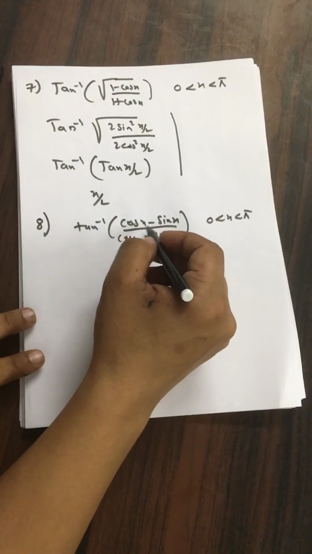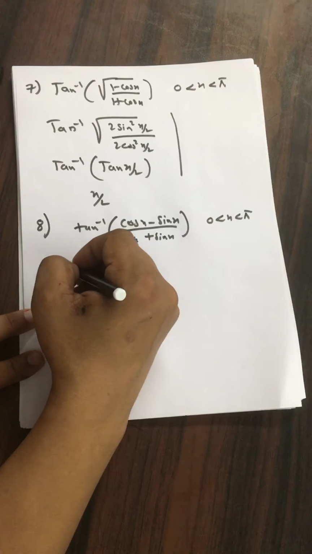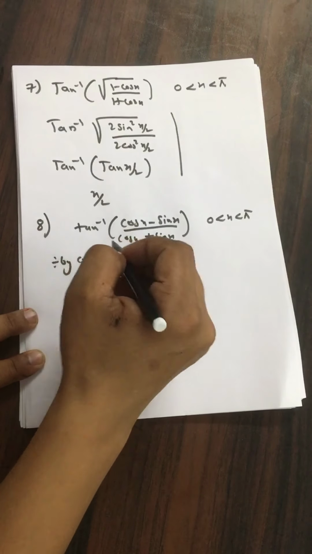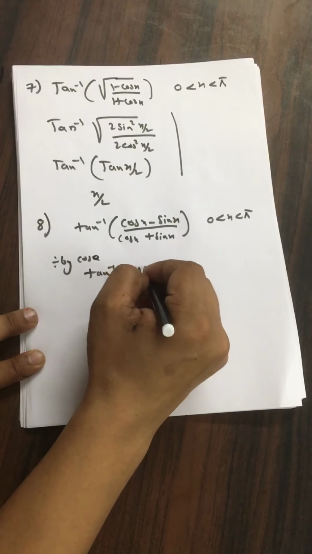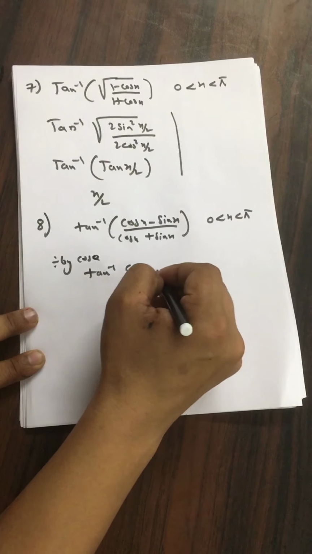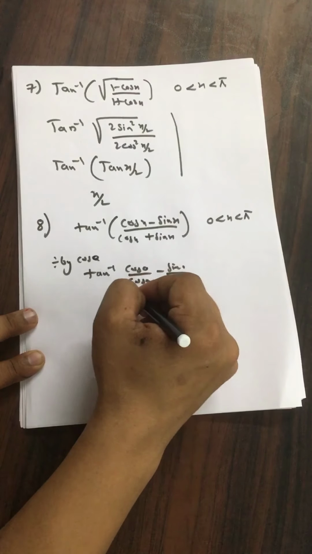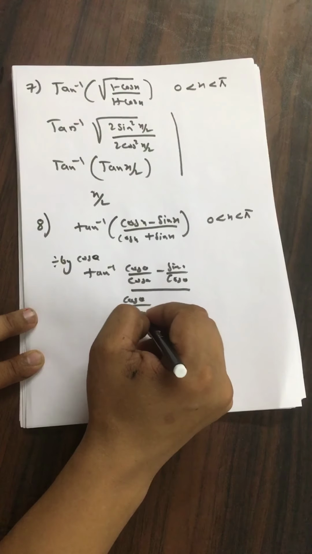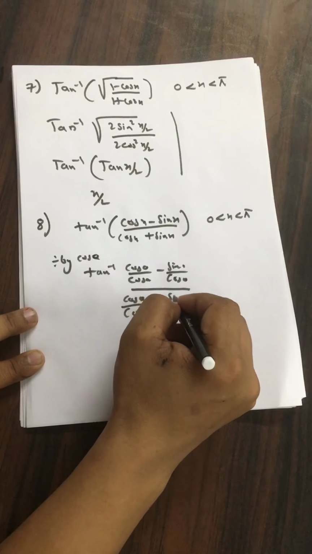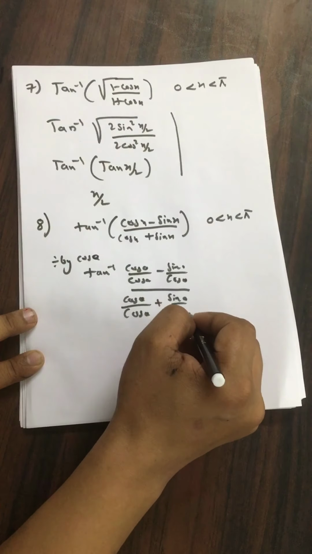So, first change, see, we know sin upon cos is tan. Why not divide by cos? If you divide by cos theta, what happens? This becomes tan inverse of cos theta upon cos theta minus sin theta upon cos theta, upon cos theta plus sin theta upon cos theta.